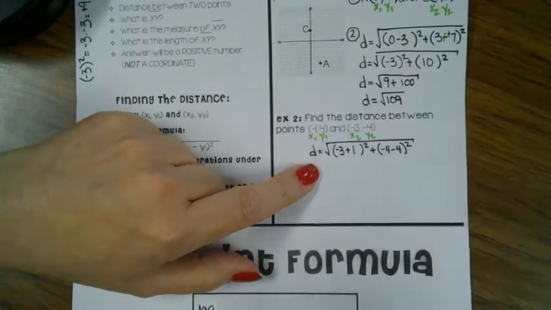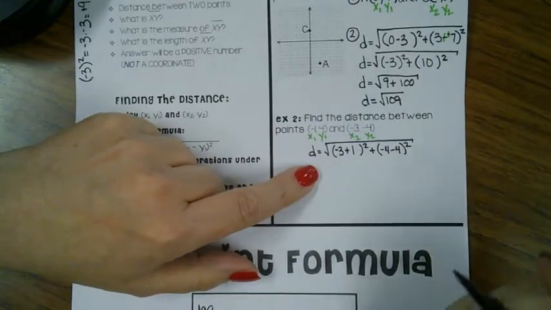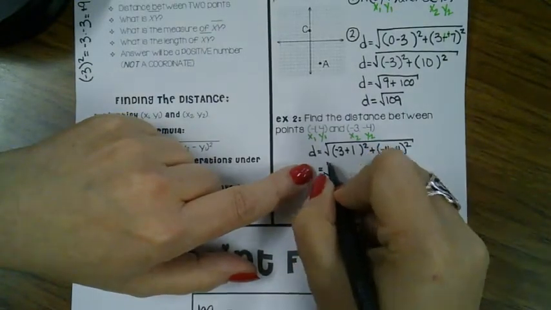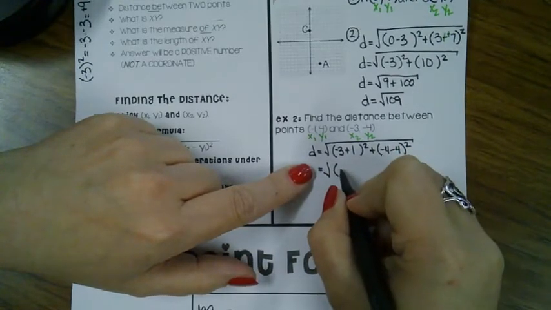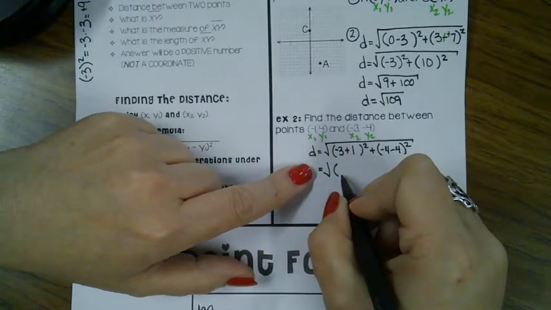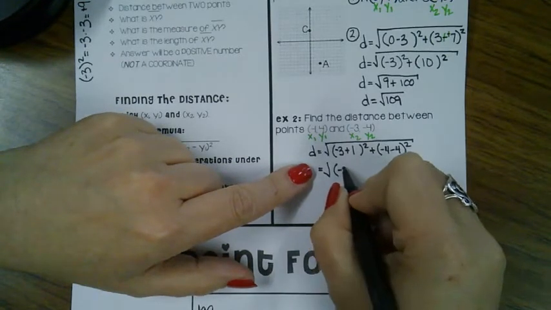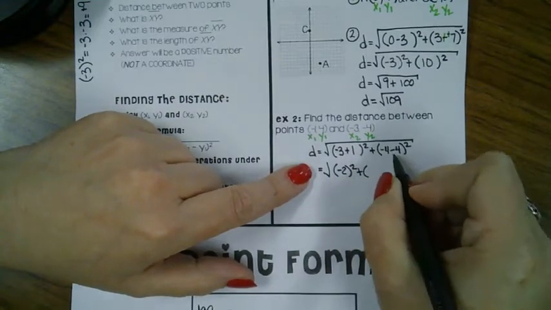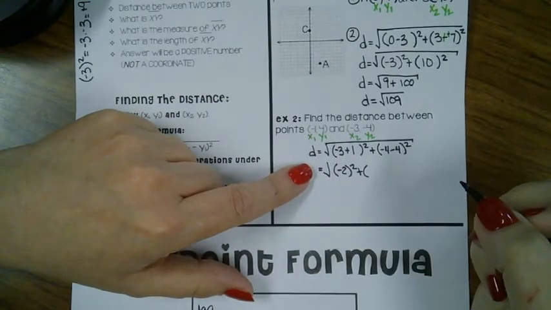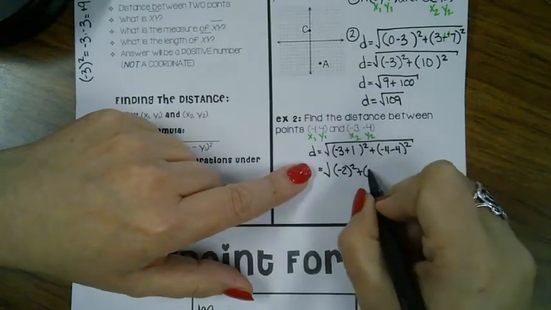So then I'm going to just solve this out the same way we did in the last example. So -3 plus 1 gives us what? What's -3 plus 1? -2 squared plus, what's -4 minus 4? -8.